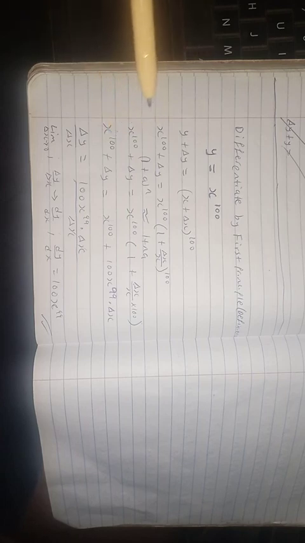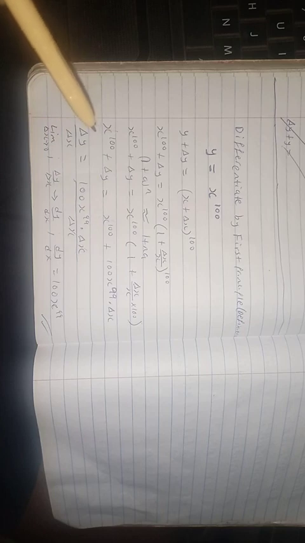So to expand this one now, it becomes 1 plus this term multiplied by the power, so times 100. And so with that, we expand the bracket, so it becomes x to the 100 plus 100 x to the 99, because you know there is x here which will cancel out 1x here, so it becomes x to the 99 delta x. So with that, this one will cancel this one, and so you're left with delta y, which will be equal to this term.